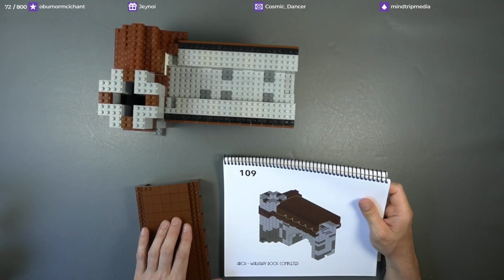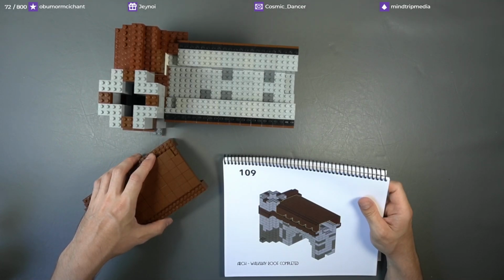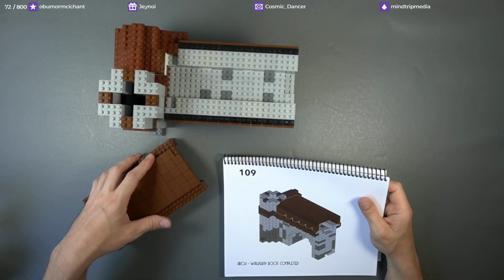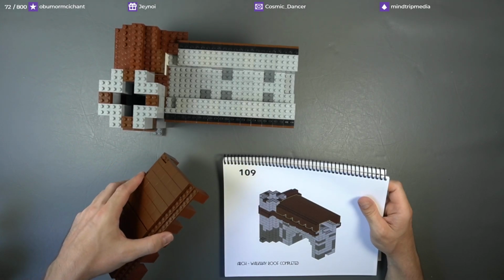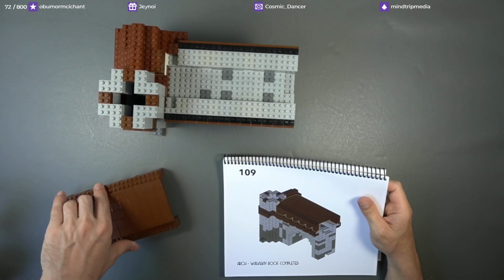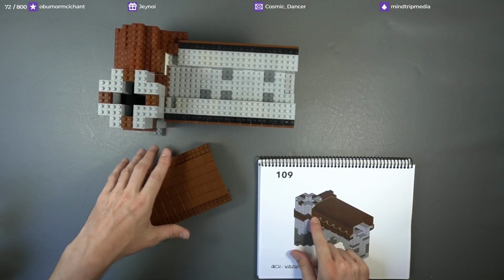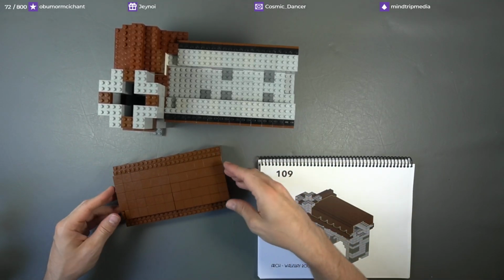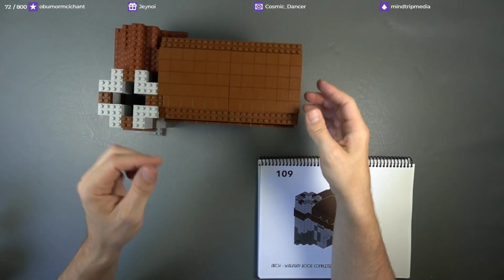I think the front is the red. No. Front is the brown. See the two little studs there. And this goes right up to the edge, like that.